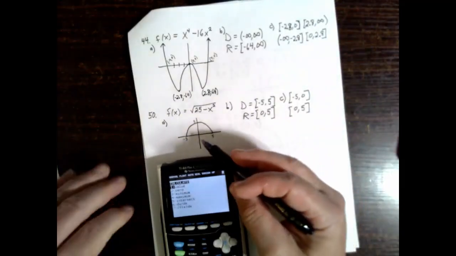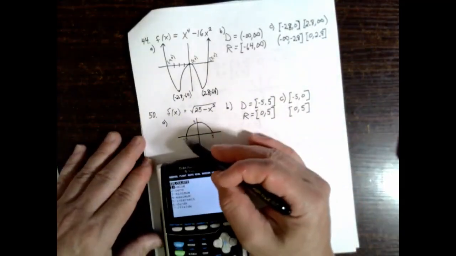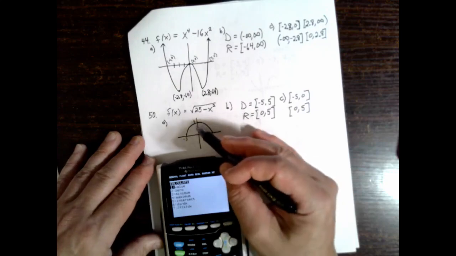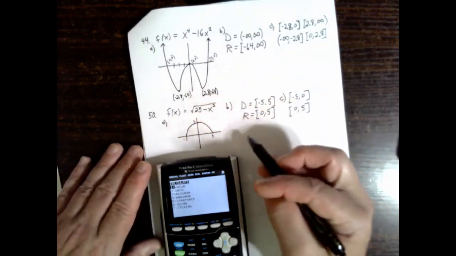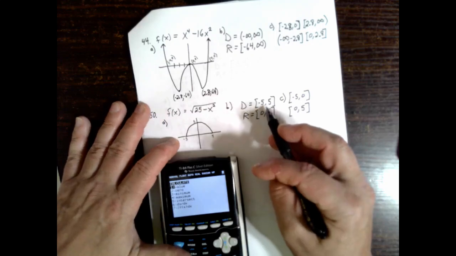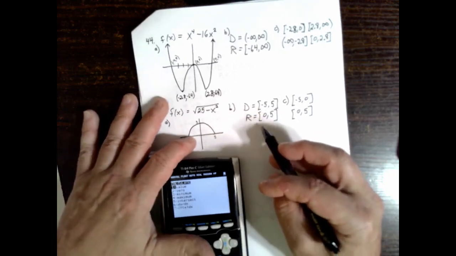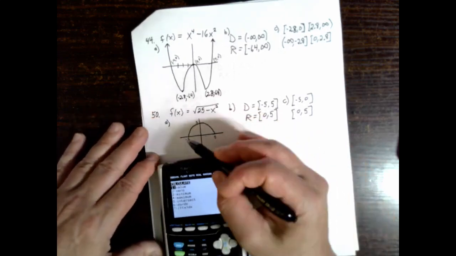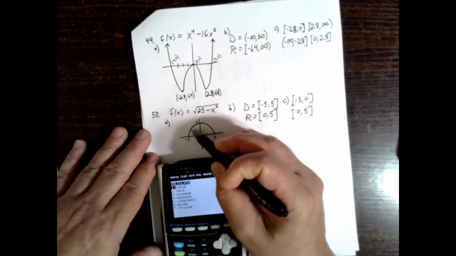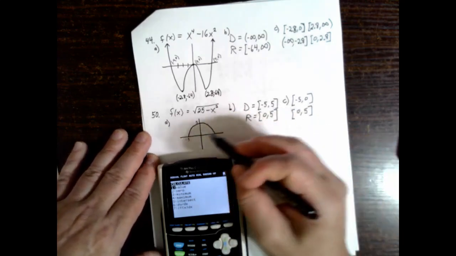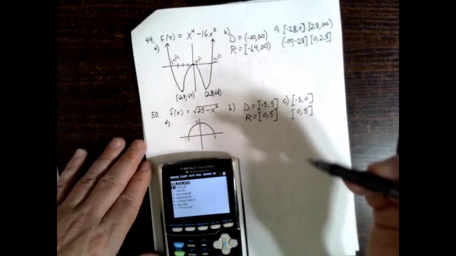And the same thing here for this one. When you graph it, you'll see that it's basically a half circle at minus 5 to 5, and it goes as high as positive 5. So your domain is minus 5 to 5. Your range is 0 to 5. And where is it increasing? From minus 5 to 0. Where is it decreasing? From 0 to 5.